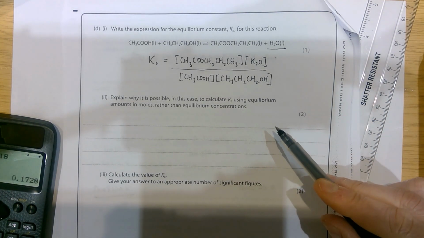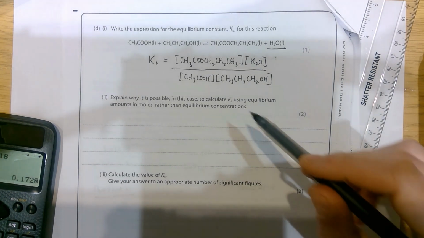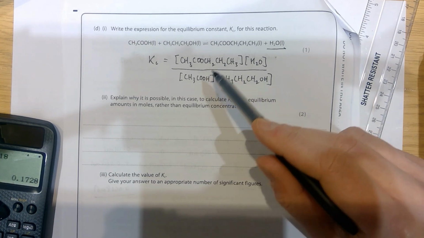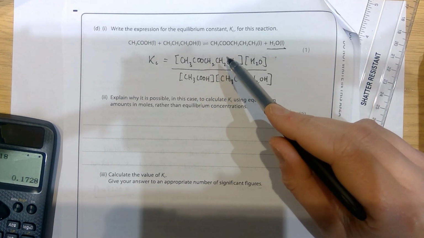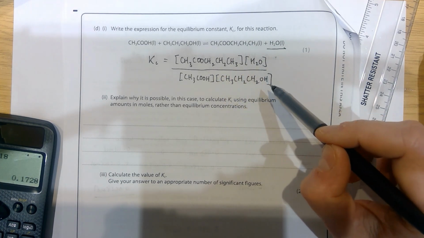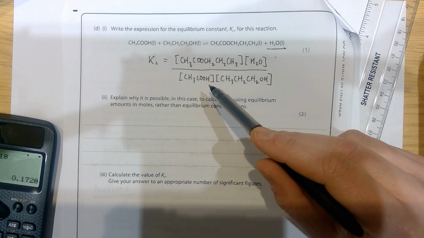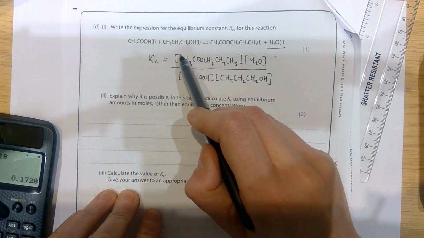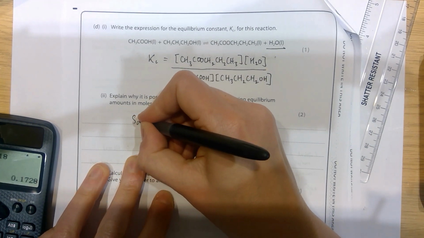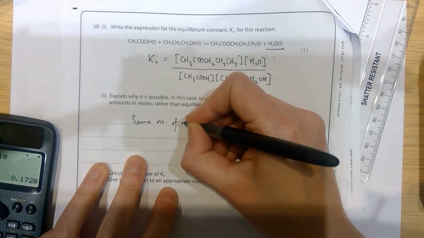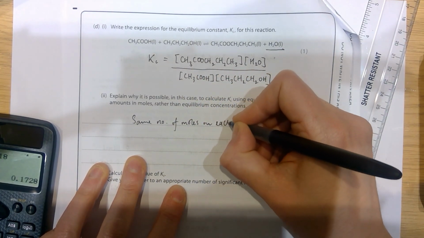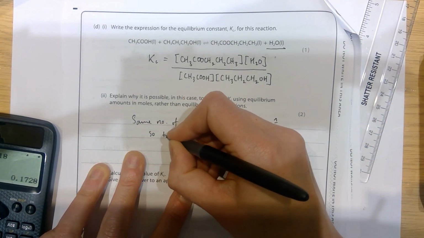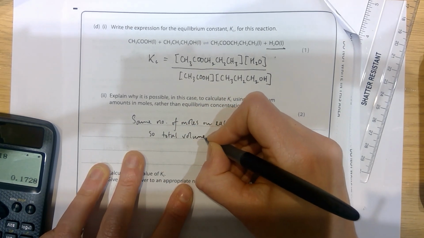Explain why it's possible in this case to calculate Kc using equilibrium amounts in moles rather than equilibrium concentrations. Well, have a look here. Concentration is moles divided by the volume. The total volume is going to be a constant. And you can see that because there's 2 concentrations on the top and 2 concentrations on the bottom, the total volume is just going to cancel. That's always the case when you've got the same number of moles on either side of the equation. So say same number of moles on each side of the equation. So total volume cancels in the expression.